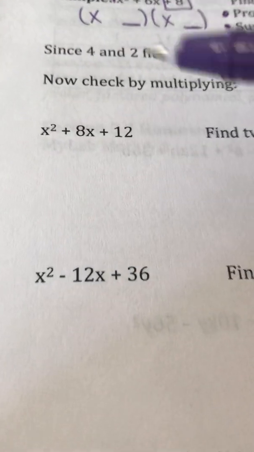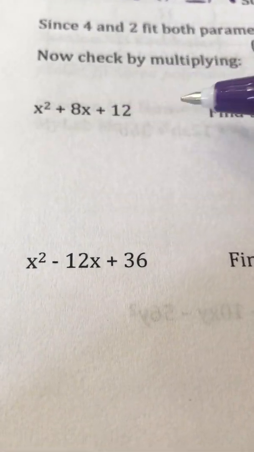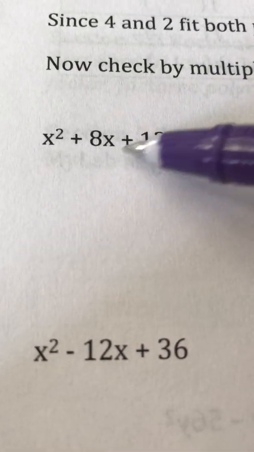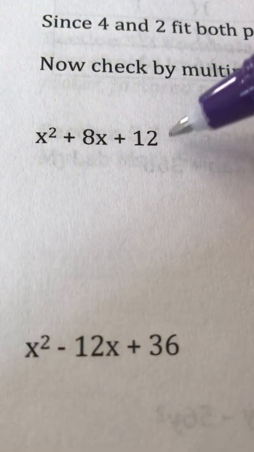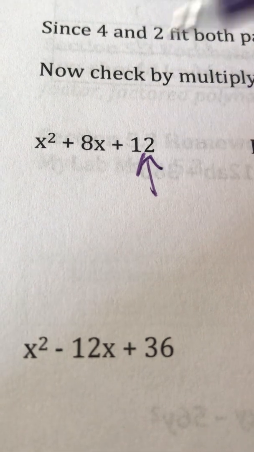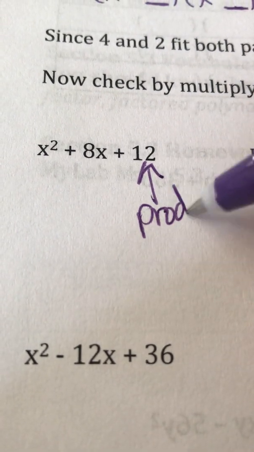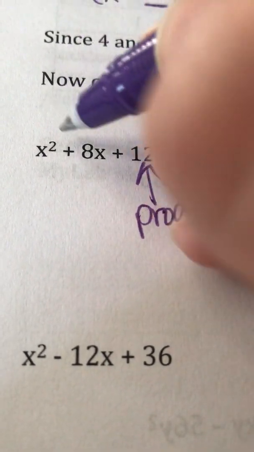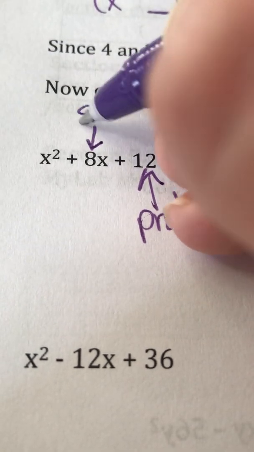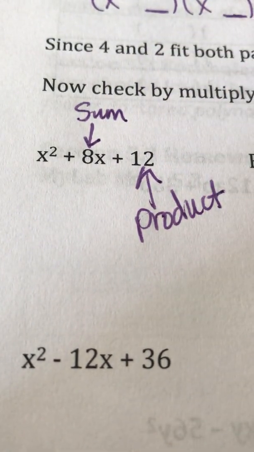Okay, so when we're looking at these, right now we have one quadratic polynomial that says x squared plus 8x plus 12. This tells us what our product is. So we want a product of 12 and a sum of 8.